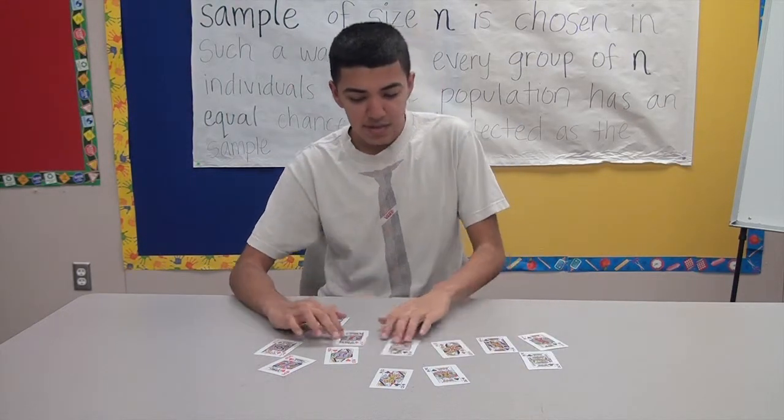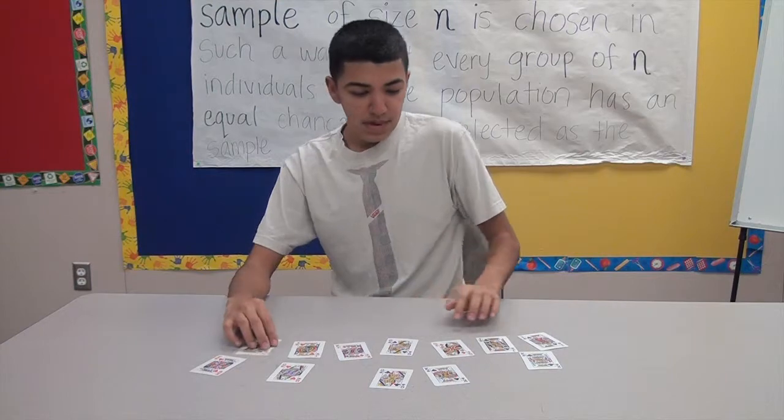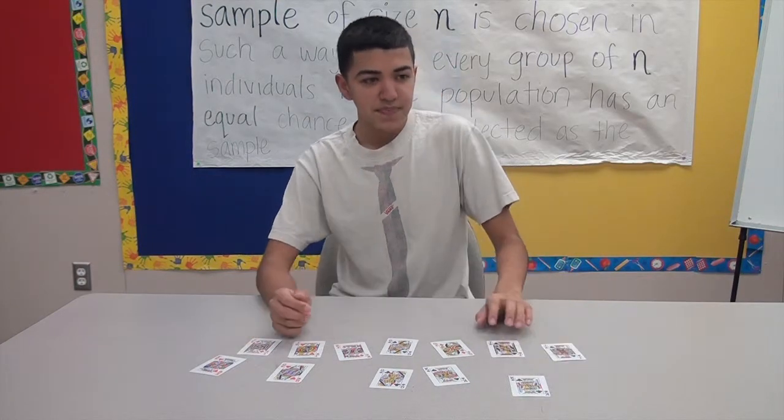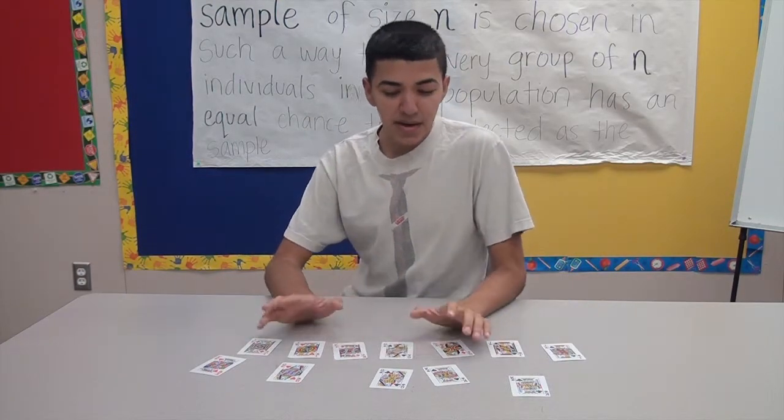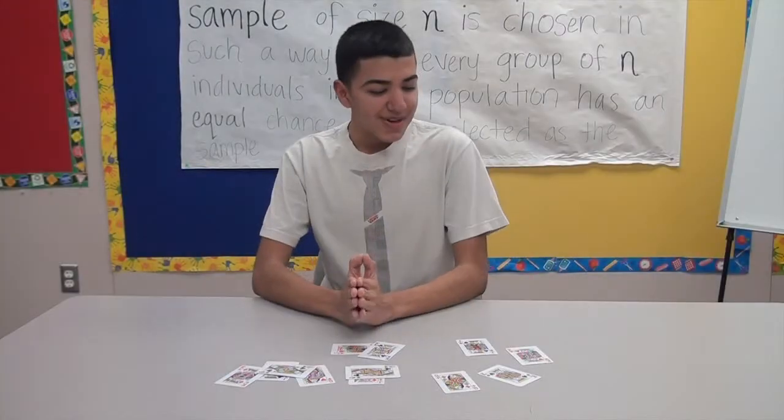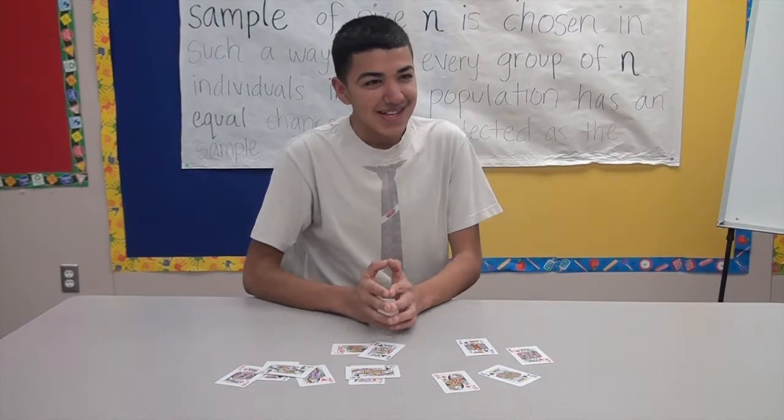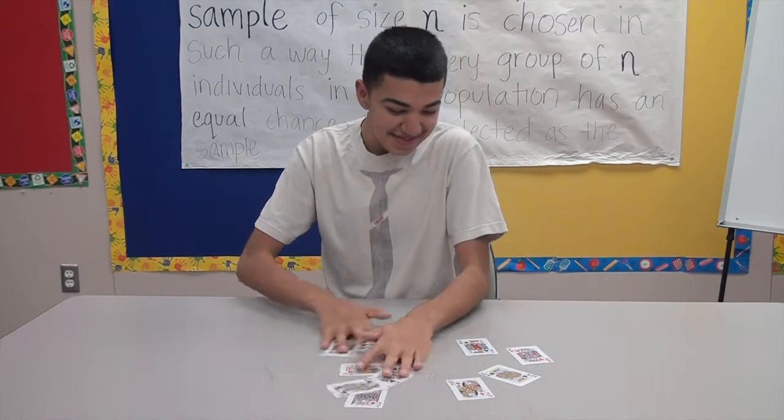For this sample, we would have to select 3 distinct cards, which would be a sample size of 3. The order in which I select them does not matter. I'm going to randomize my cards once again and select a new simple random sample.